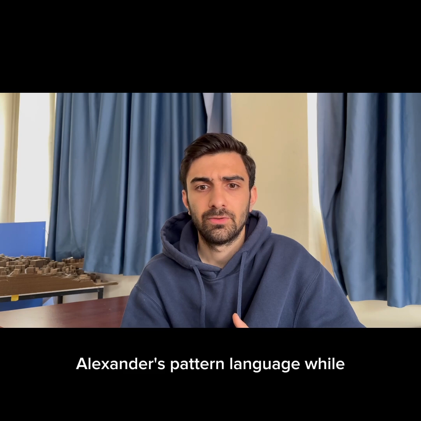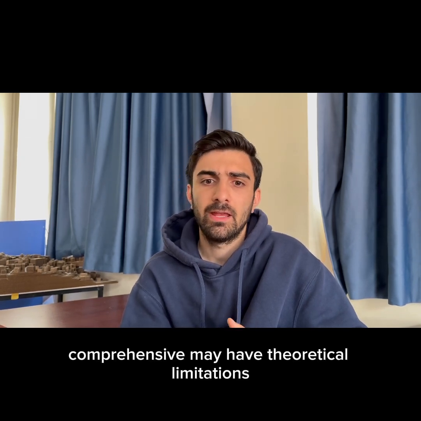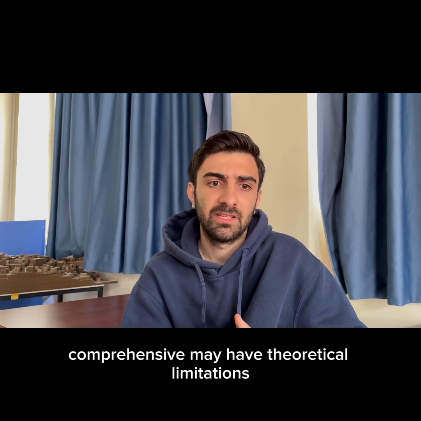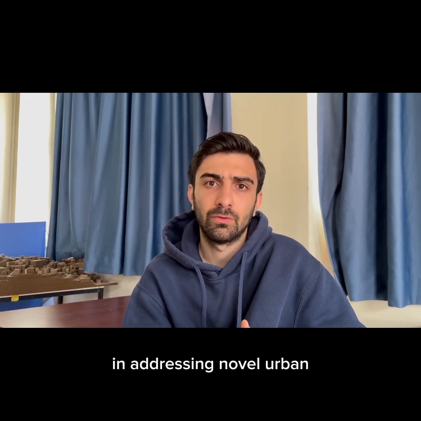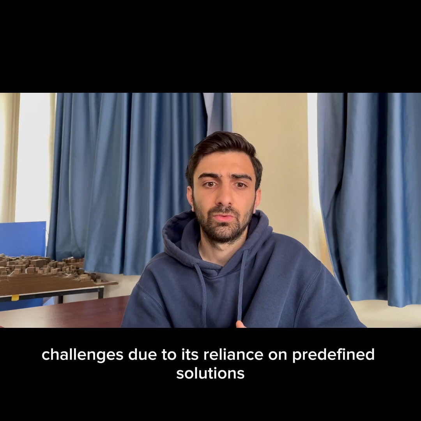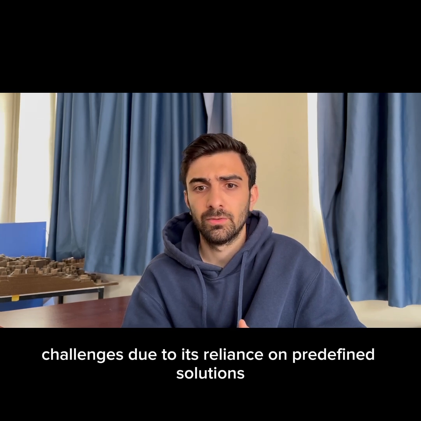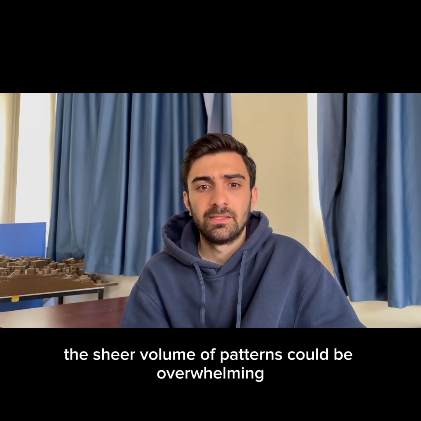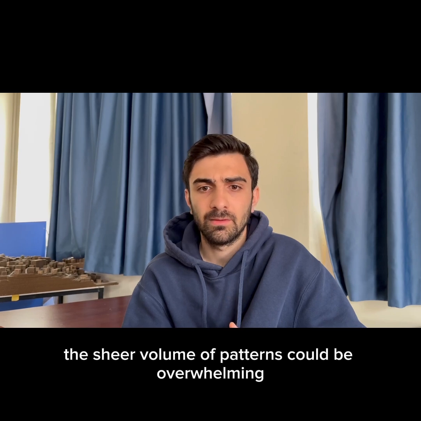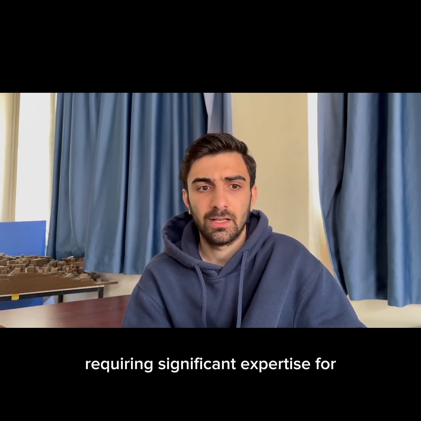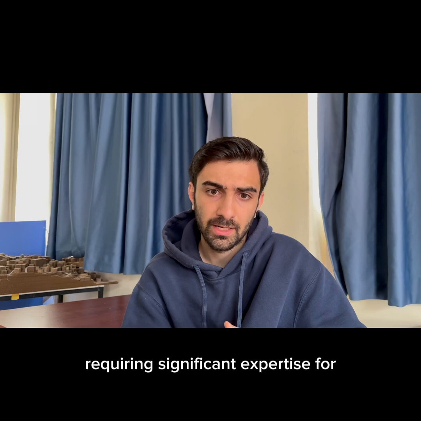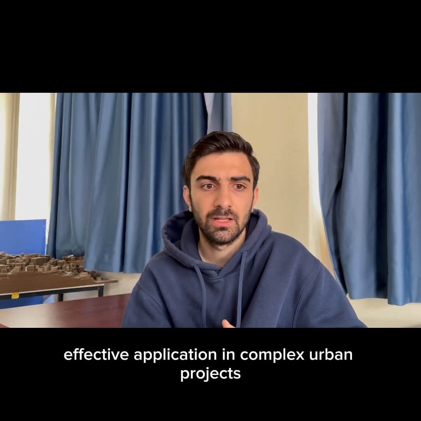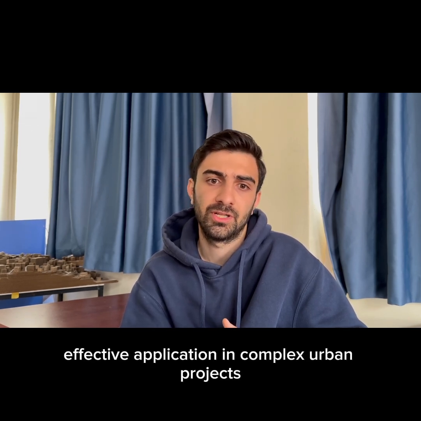Alexander's pattern language, while comprehensive, may have theoretical limitations in addressing novel urban challenges due to its reliance on predefined solutions. Practically, the sheer volume of patterns could be overwhelming, requiring significant expertise for effective application in complex urban projects.